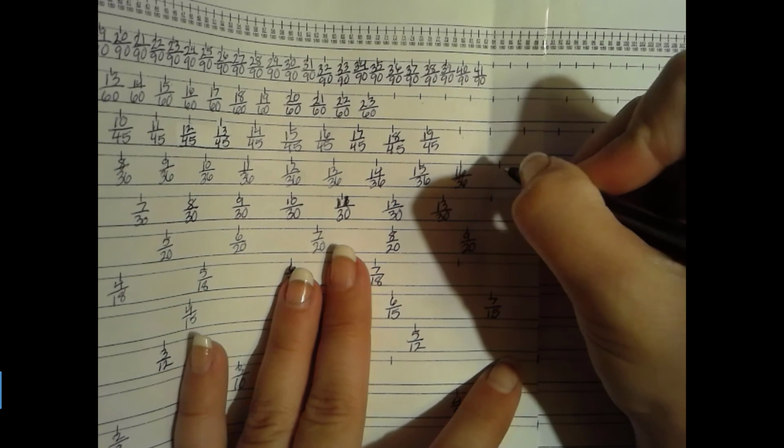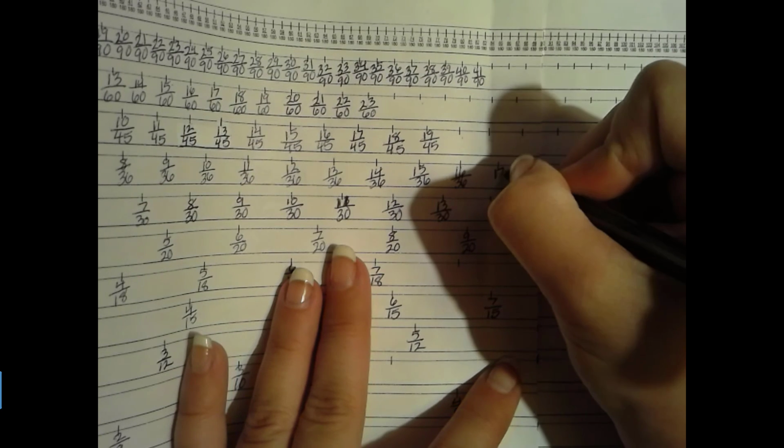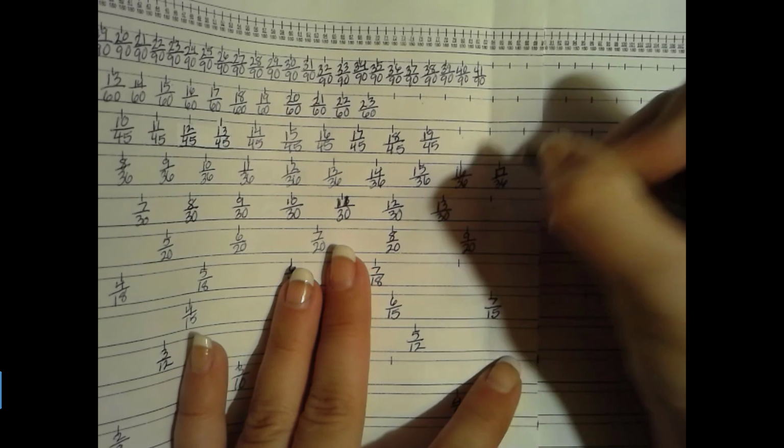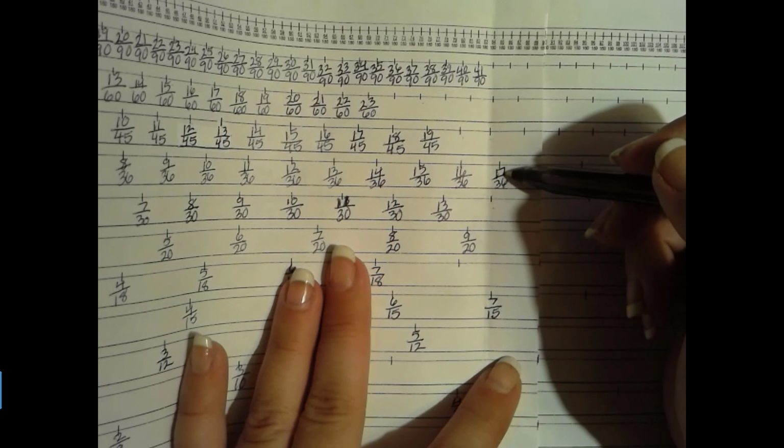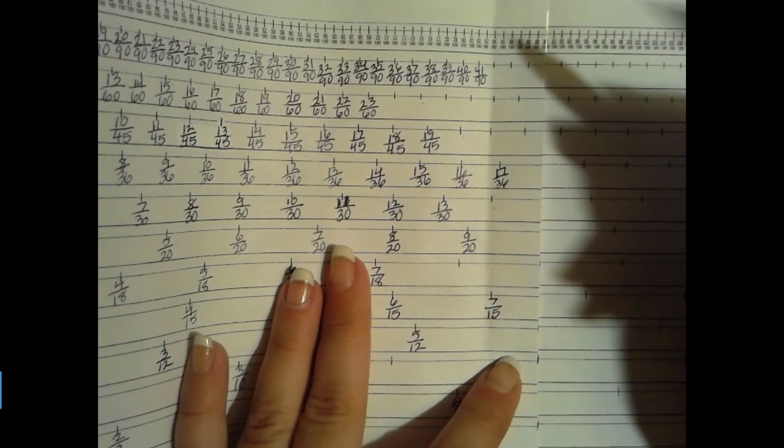And then we have today, 17/36. There's no lines below it because this is our simplest form, or our equivalent fraction in lowest terms.